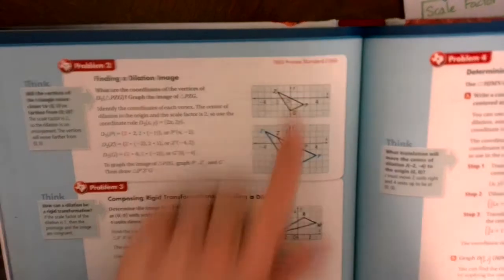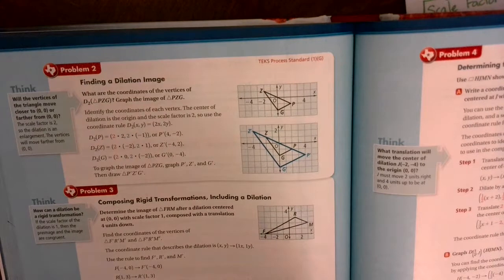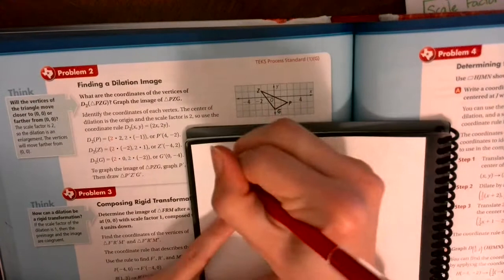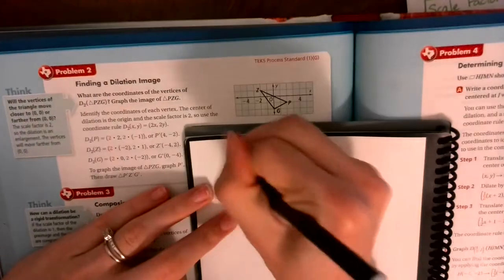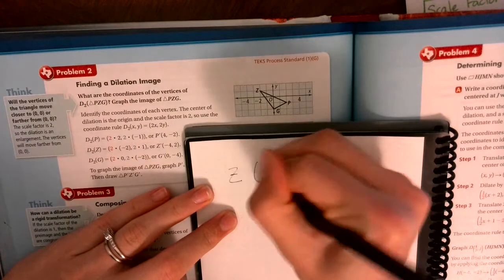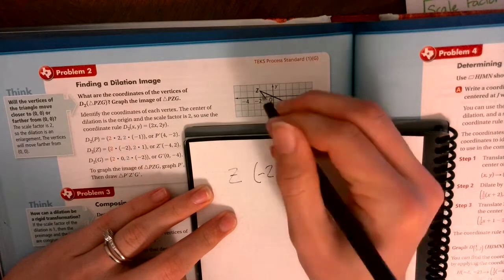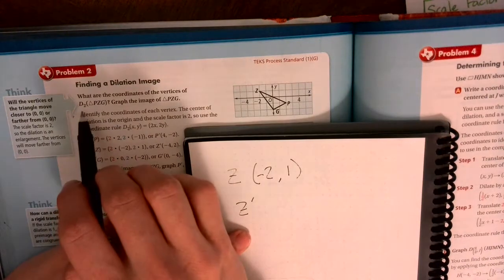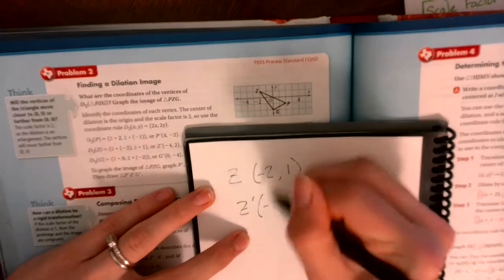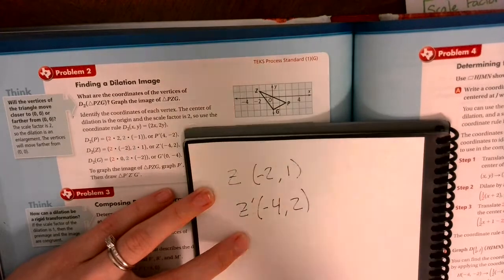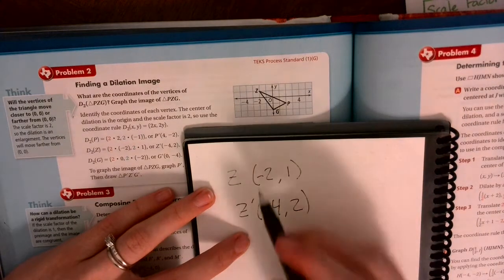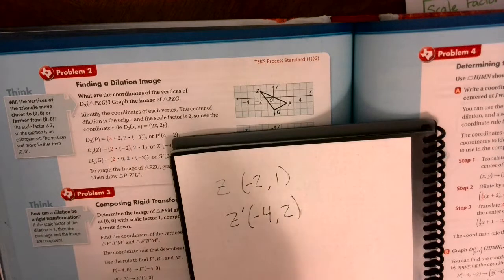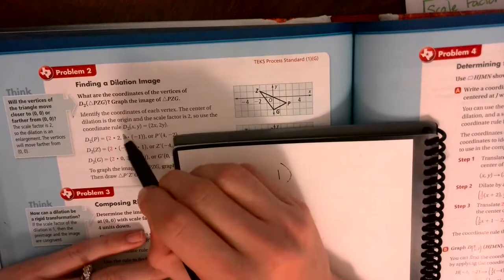So if my z is at -2, 1, my z prime, after a scale factor of 2, will just be at -4, 2. All I'm doing is multiplying by 2. It is that simple for when it's centered at the origin.